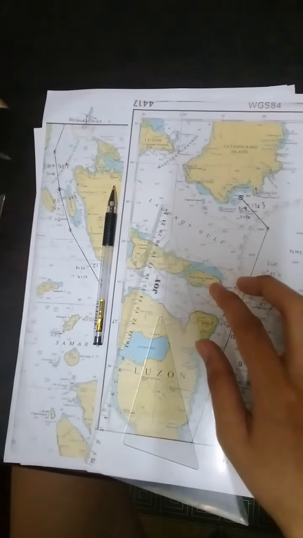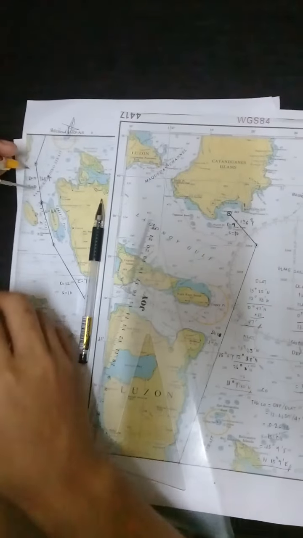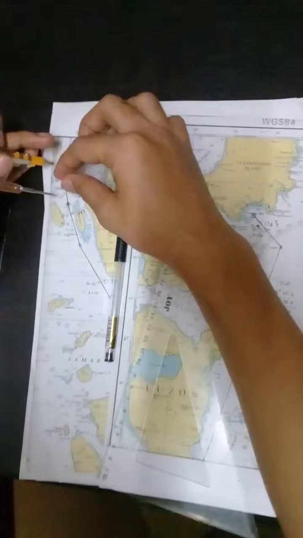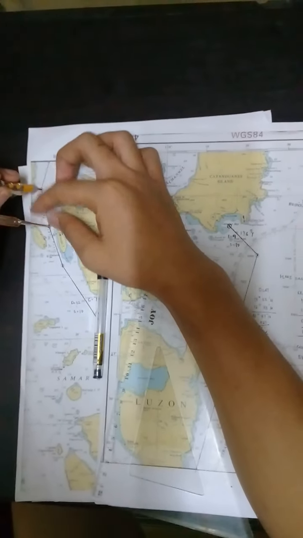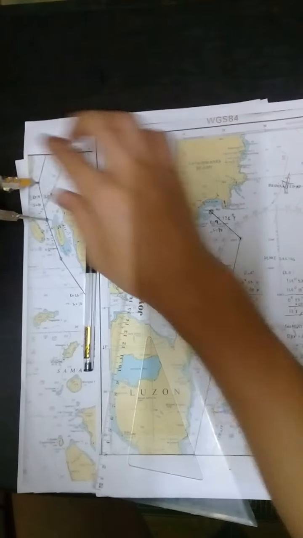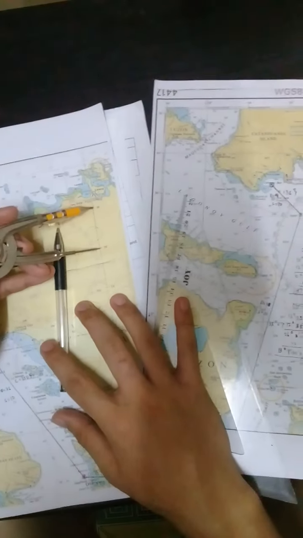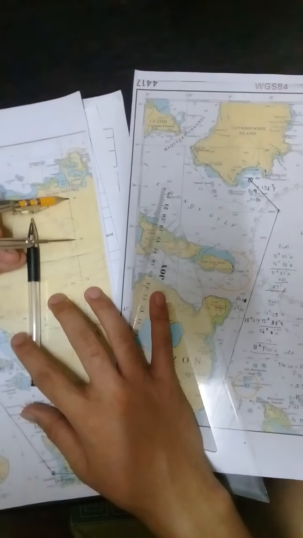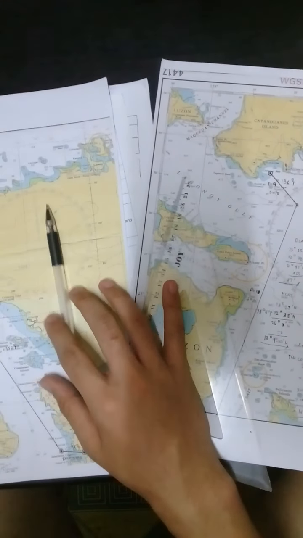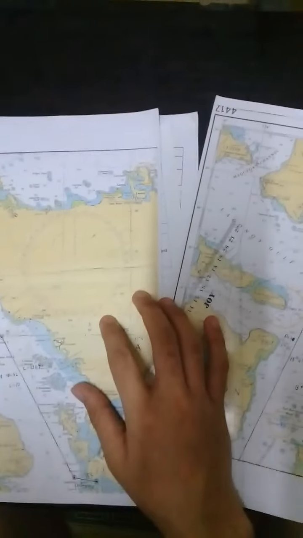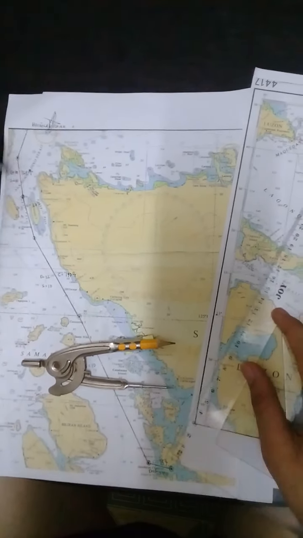So from waypoint 3 to 4, bring it here. So 10 nautical miles, and the speed also 10 knots.